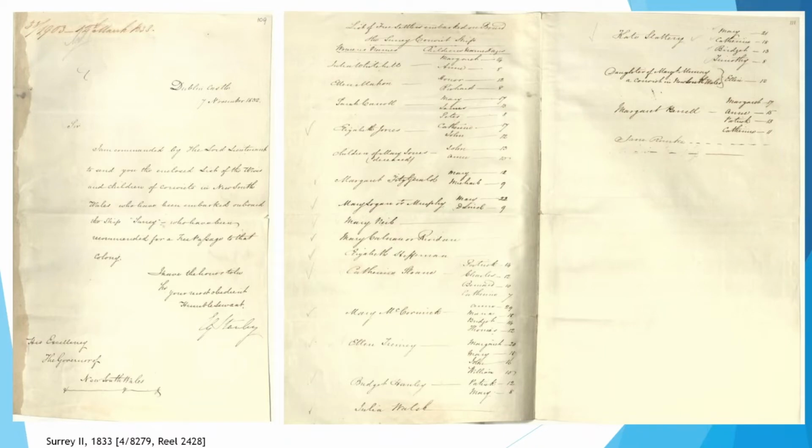So the first one on the left-hand side was actually written from Dublin Castle to the Governor of New South Wales. And it states, "I am commanded by the Lord Lieutenant to send you the enclosed list of wives and children of convicts in New South Wales who have been embarked on board the ship Surrey, who have been recommended for a free passage to that colony." And as you can see, enclosed is the list of the families, the name of the wife, and then the children, including their age. So quite a handy little record there.